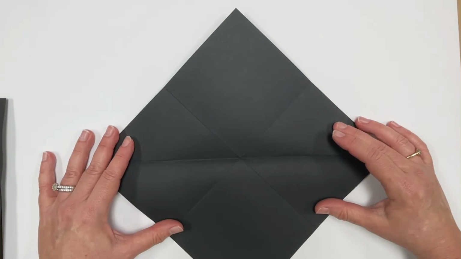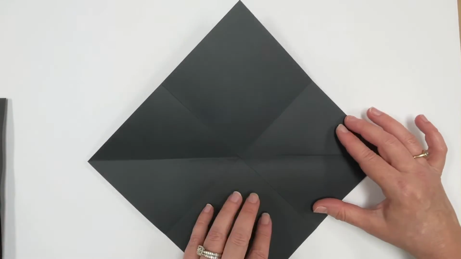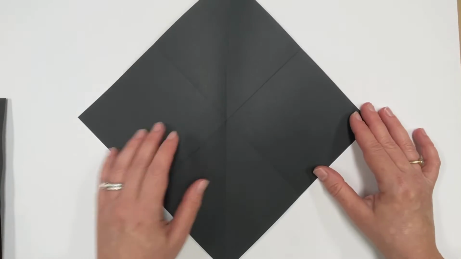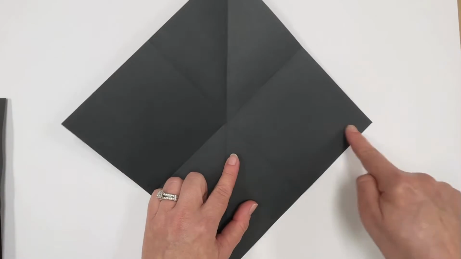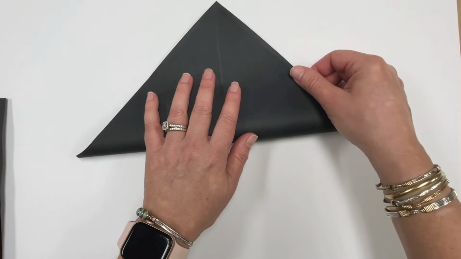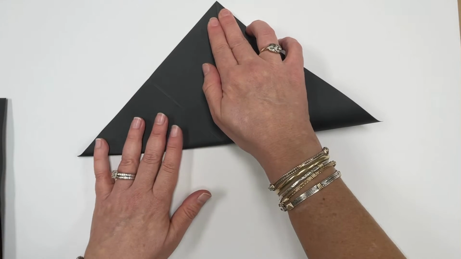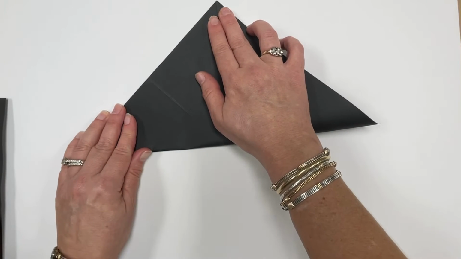Open it up. So now you've got a line that runs across your diamond. Turn it. So it's still a diamond, but we don't have a line that goes across. We're going to make one by folding it. So again, get all of your edges lined up really good in your corners.